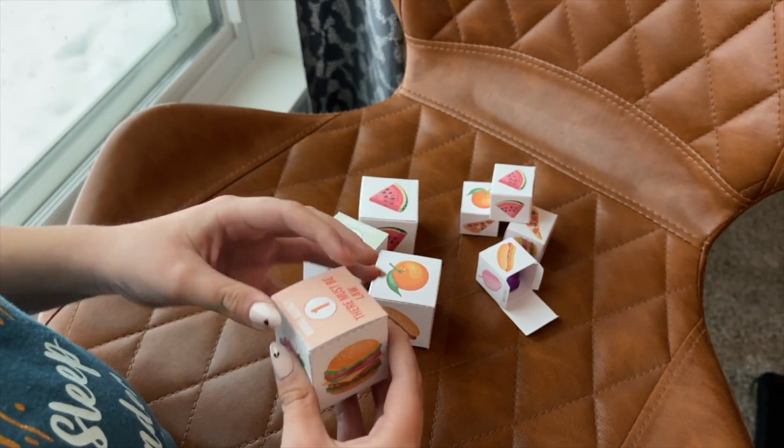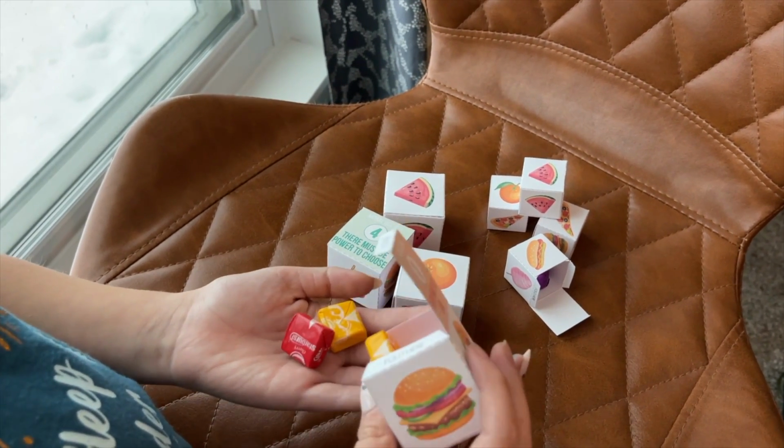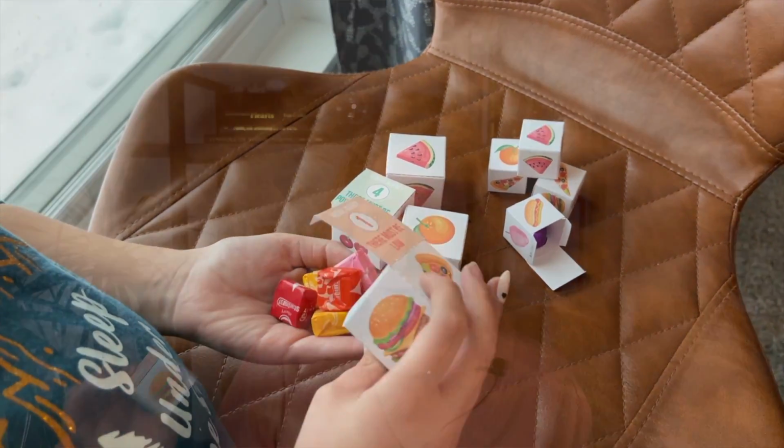So you're going to start with the number 1 cube. You're going to place it in front of your kids. Remember, there's a prize inside, and you're basically going to say to them, okay, I want you to pick whatever food you think is best. And they can flip the die around and choose donuts or popcorn or pizza. And they're going to set it down in front of them with the type of food that they think is best at the top.